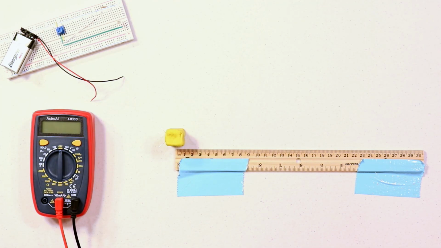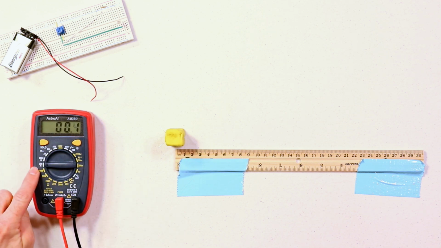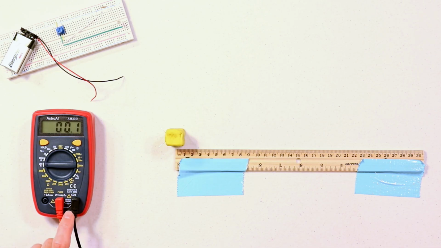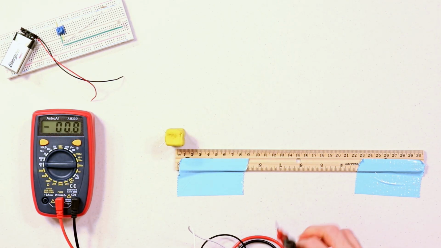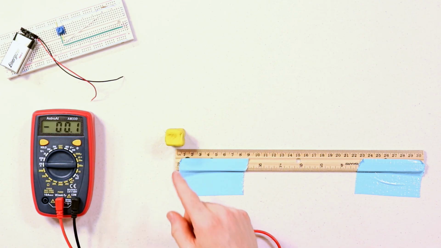Now grab your multimeter, and we're going to use this to measure the voltages. So turn the dial to the 200 millivolt range, and then make sure the probes are in the correct port. So we want black in COM and red in V for volts. Now just grab 2 alligator clip wires, and we'll use these to connect the multimeter probes to the LED leads.